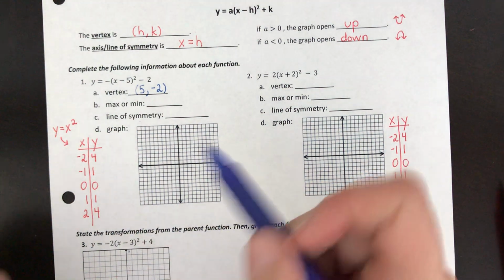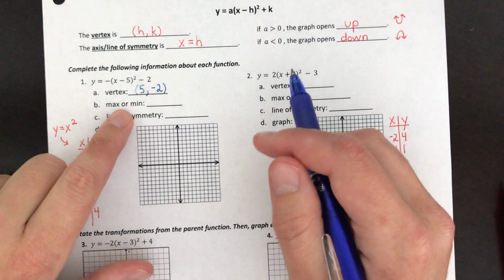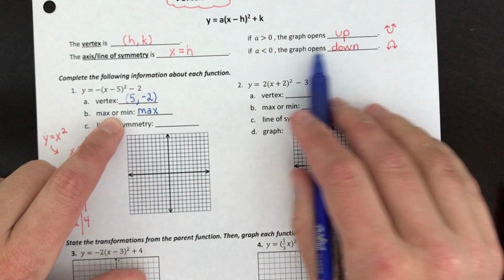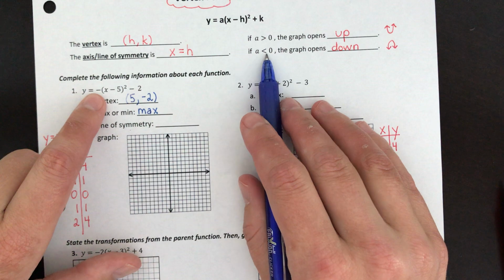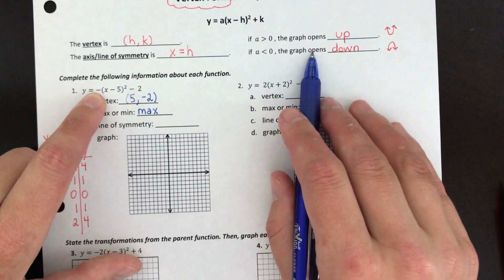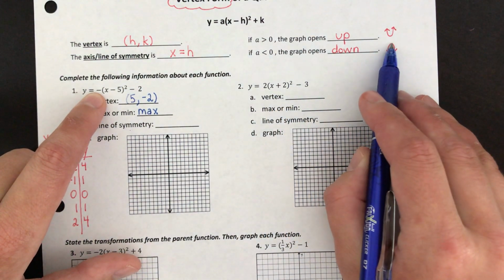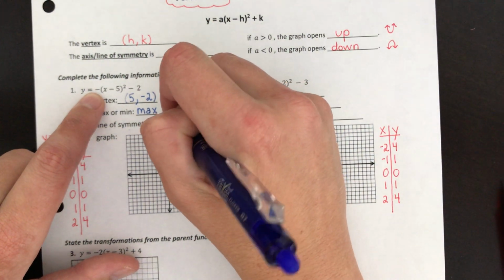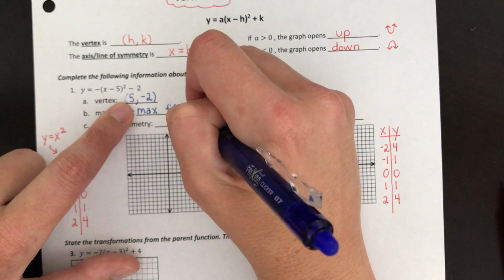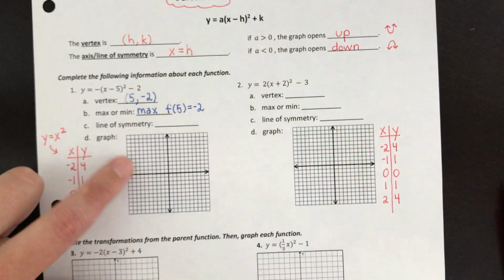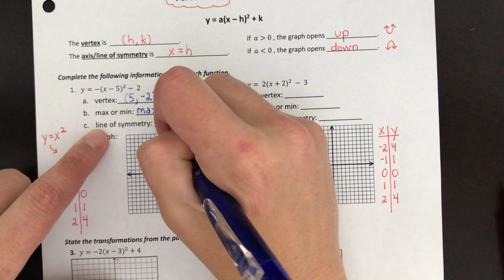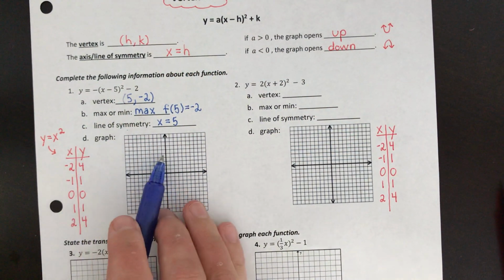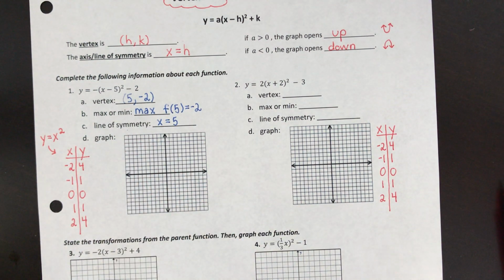And so let's talk about it and then we'll prove it with the graph. So the vertex is going to be a maximum value because a is less than 0. Okay, we reflect over x, which means the graph opens down, so the vertex will be the highest point on the graph. And what will that specific point be? Well, it'll be the vertex. F of 5 equals negative 2. And when we do the graph, I'll show you. What's the line of symmetry? It's x equals the x value of the vertex. So then we'll graph, and we'll just point out to make sure that we double check these.